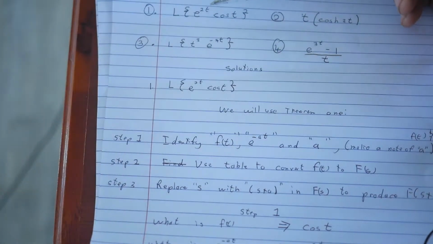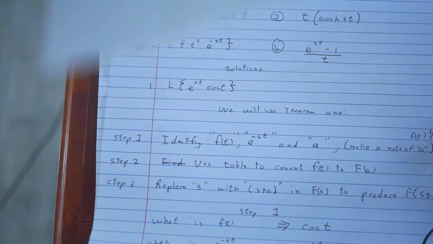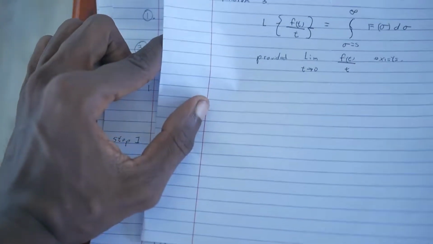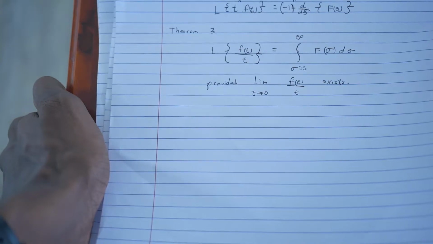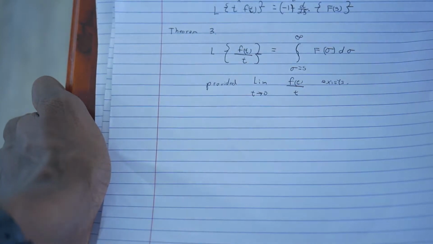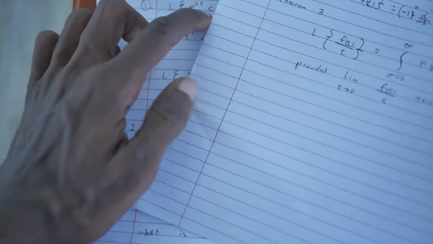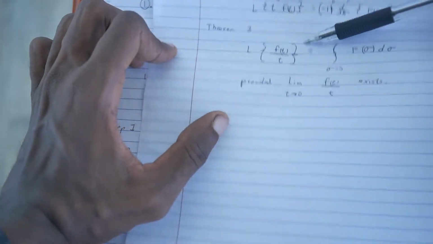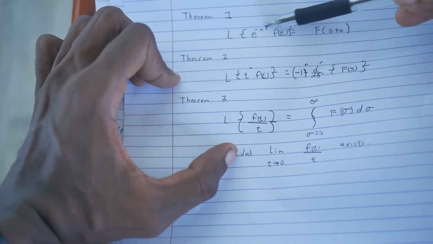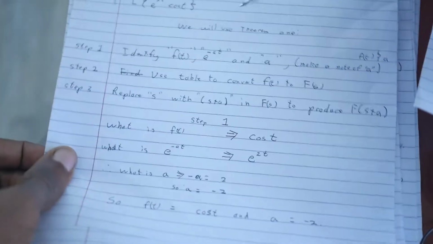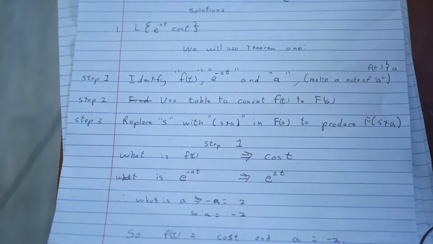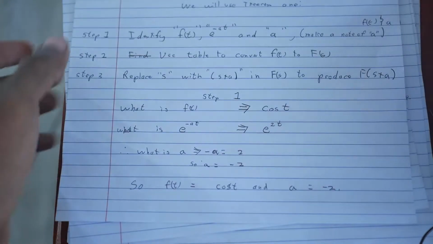Good. So, when we have a problem to work out, you first of all have to figure out which of the theorems it matches up with. Now, I have e to the 2t times cos t. Well, that would have to be the first theorem. So, we apply theorem 1.